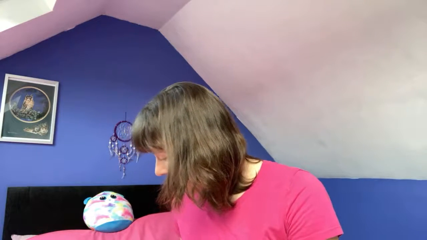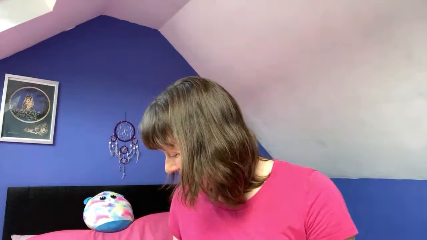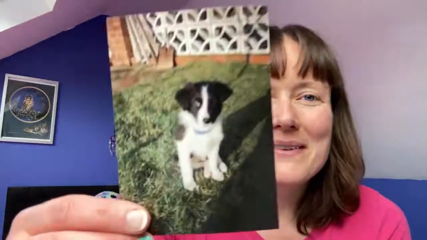So I said that I would show you some more of our animals. We had lots of animals. Here is a very cute puppy photo. So this was the first puppy that I ever had. He really belonged to my parents. He's a border collie, and we got him when I was 10 years old.